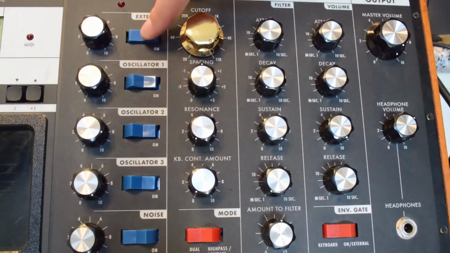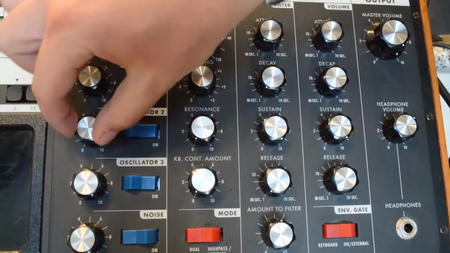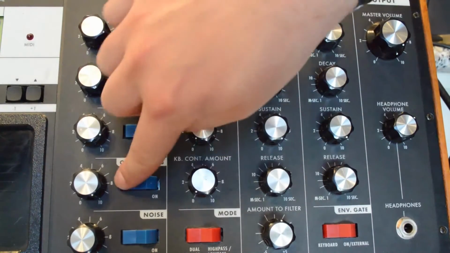The mixer section features an amplitude control for the external audio input. Also in the mixer section are all 3 oscillators' level and activation switches, and finally a noise generator.